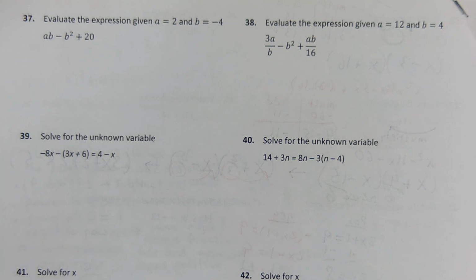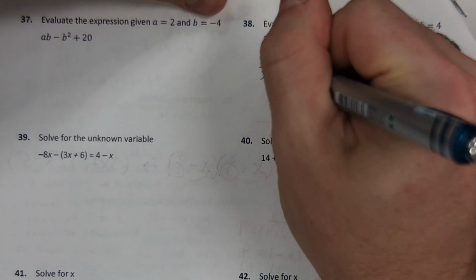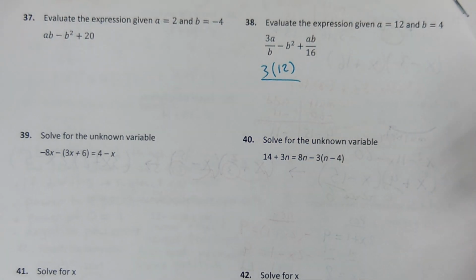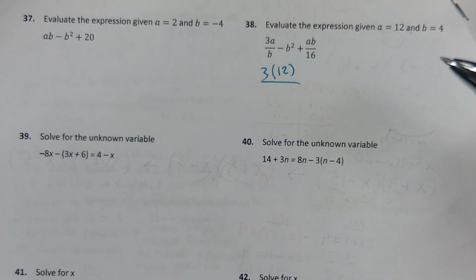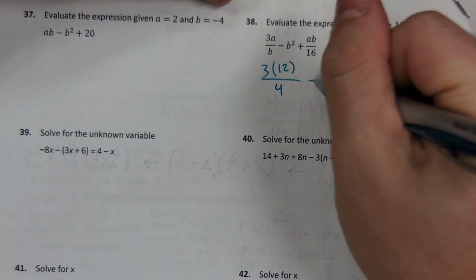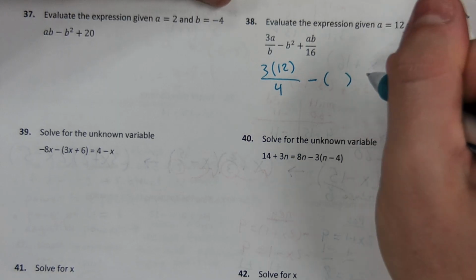Okay? So I've got 3 parentheses, A, over. Technically, should I put parentheses around this B? Yeah, I mean I should. But since it's the only thing down there, it's kind of a waste of time. That's the only reason why I didn't. Minus B is going to go here in these parentheses.